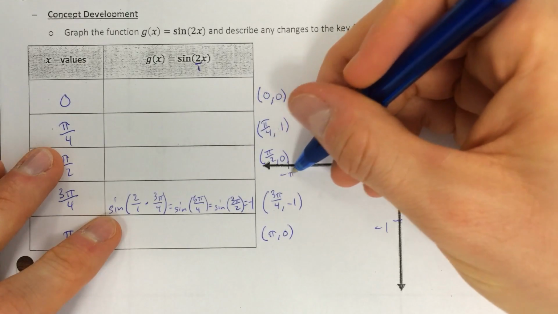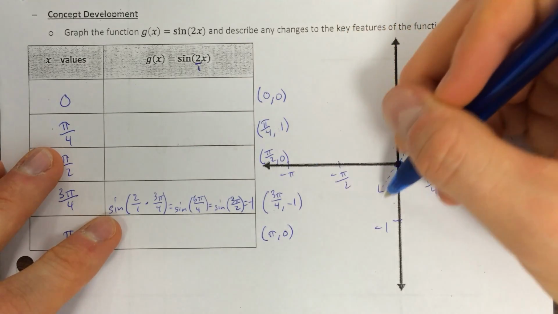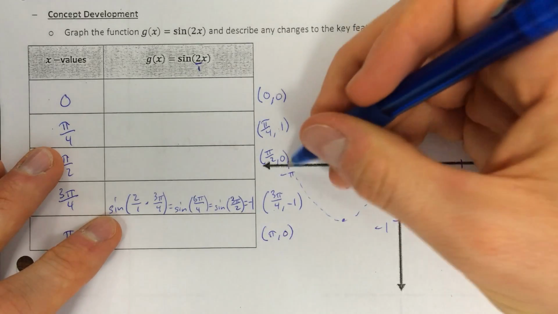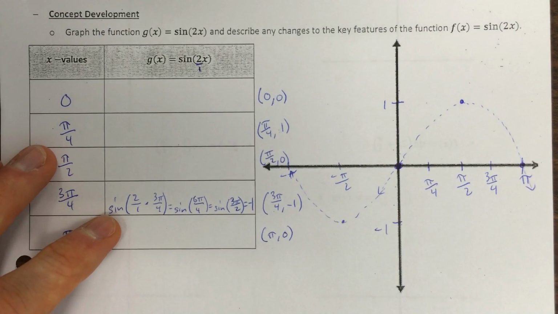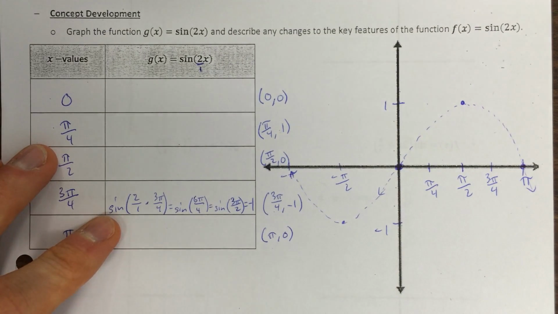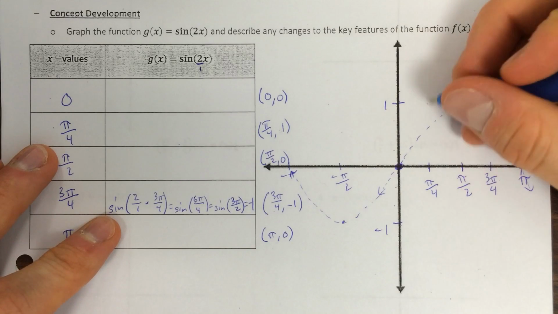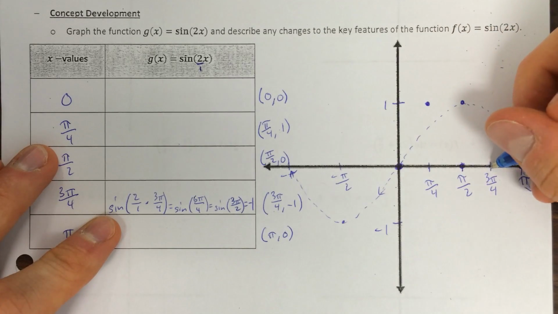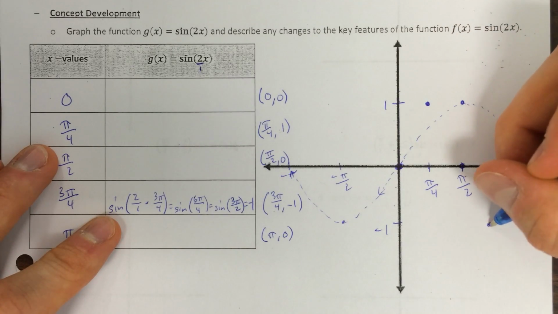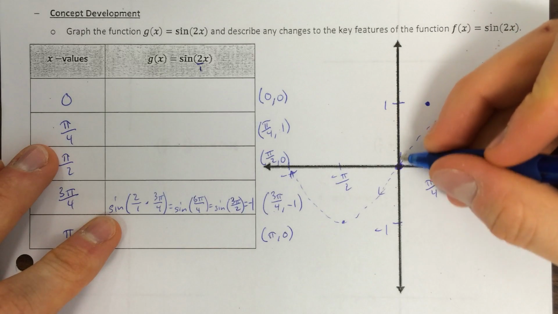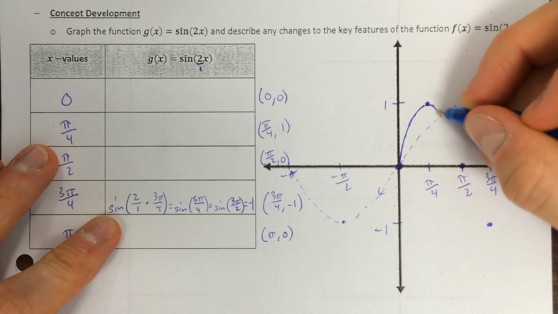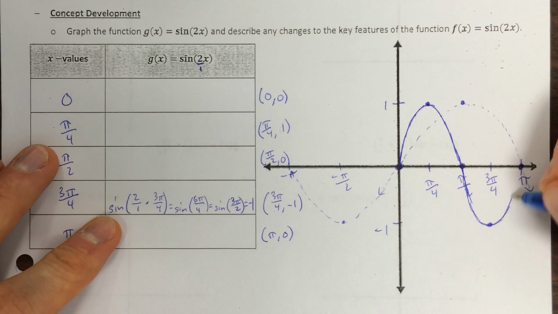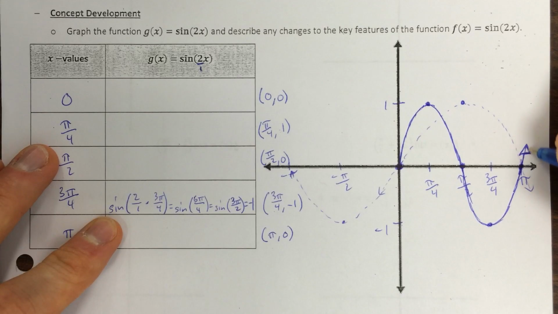I'm going to do just these two because it'll show us more of that function. So that's our parent function. Now let's graph the points that we have: 0, 0; pi over 4 and 1; pi over 2 and 0; 3 pi over 4 and -1; pi and 0. And so this function looks like this.